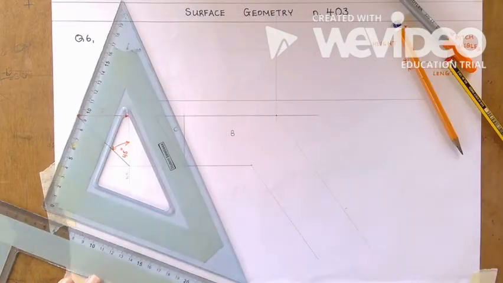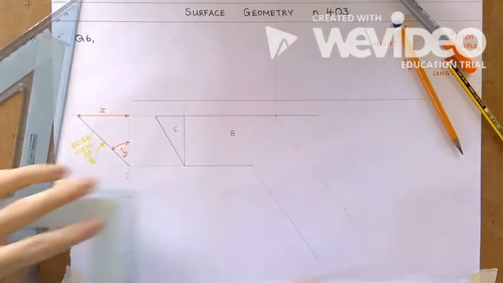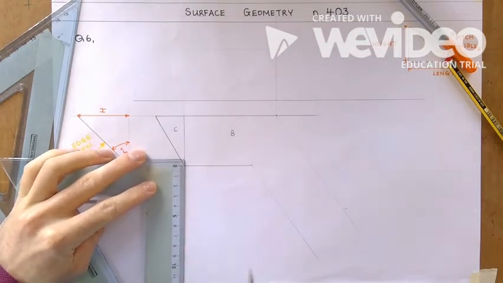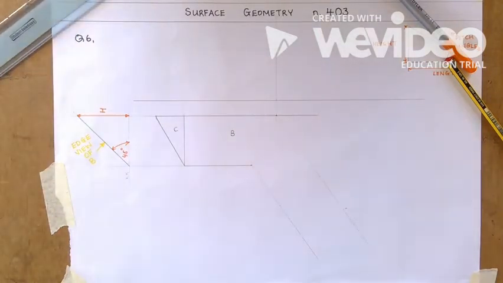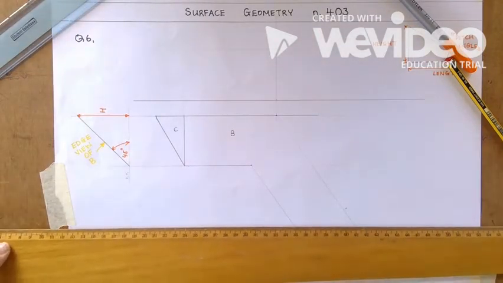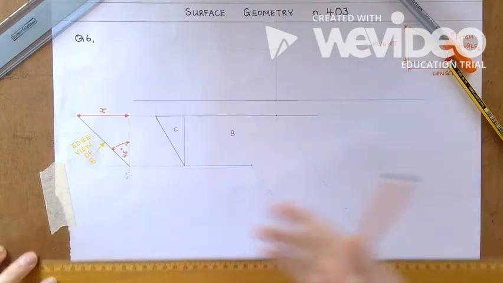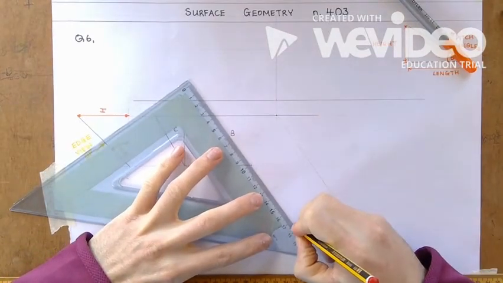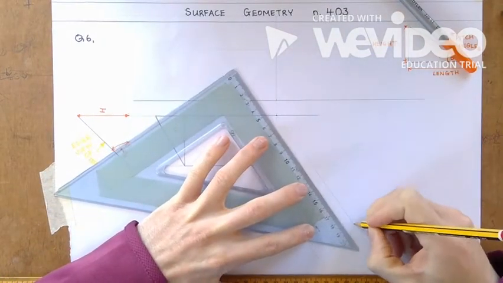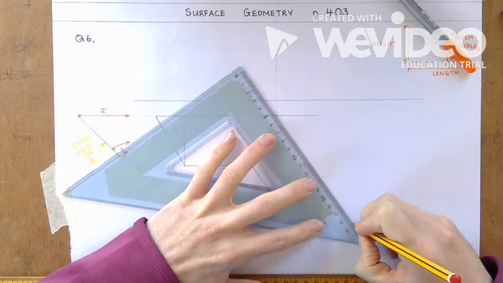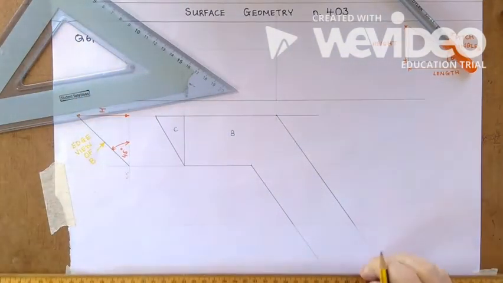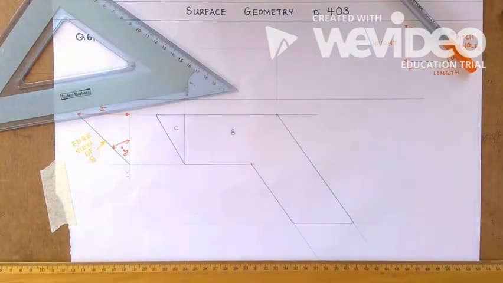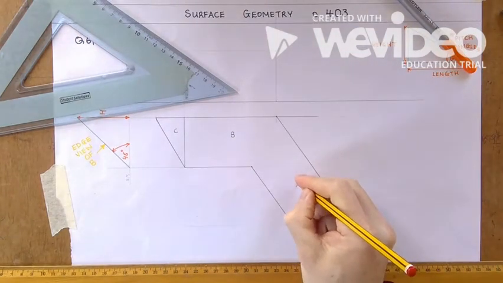The thing for A in plan view is that it's 6 meters deep from C. So I'm going to measure down here 6 meters, and draw a horizontal line across. And now I can do in that surface. That's surface A.